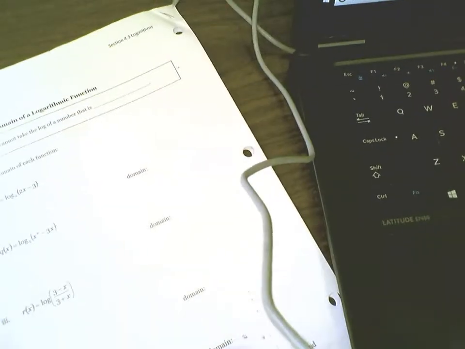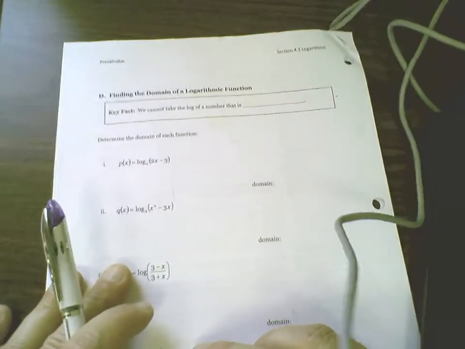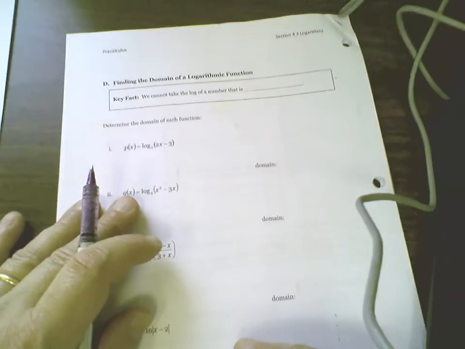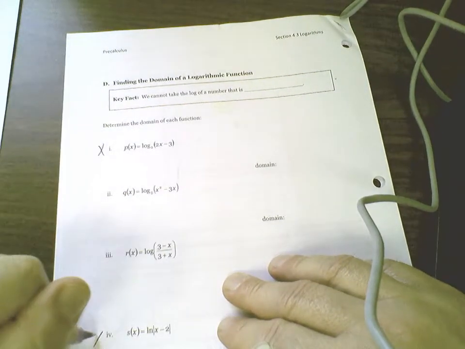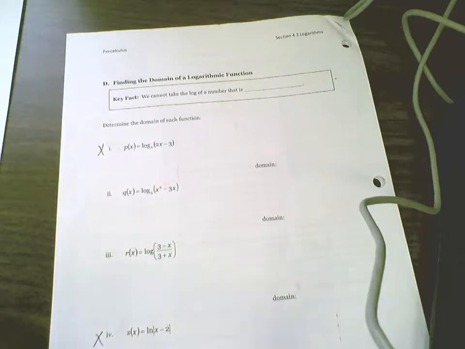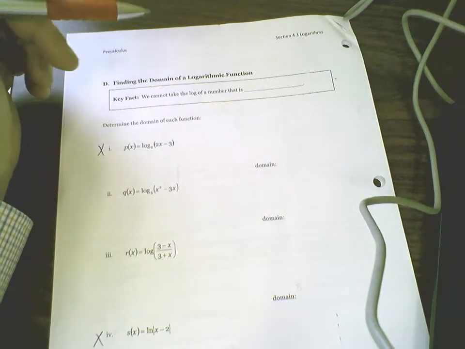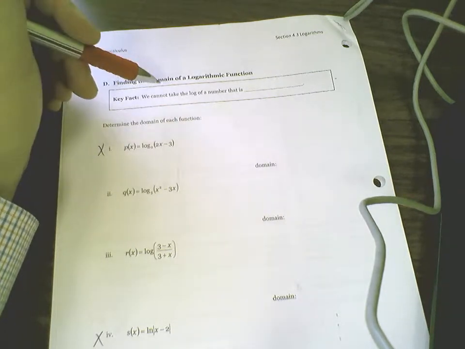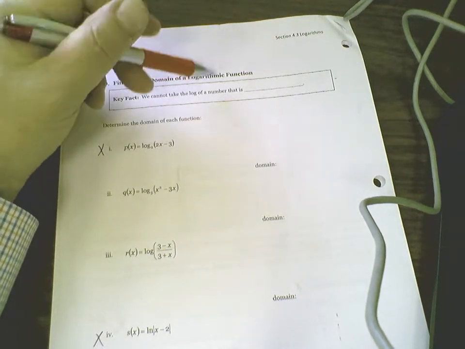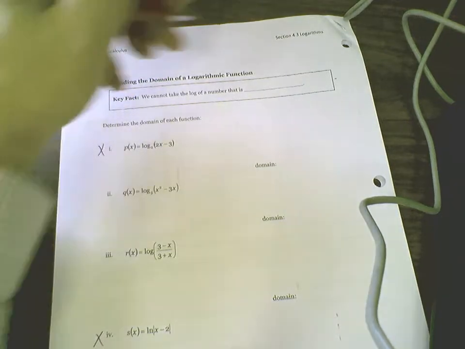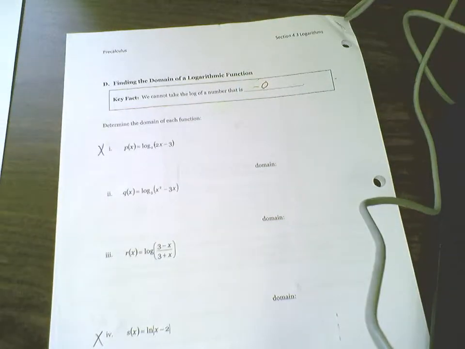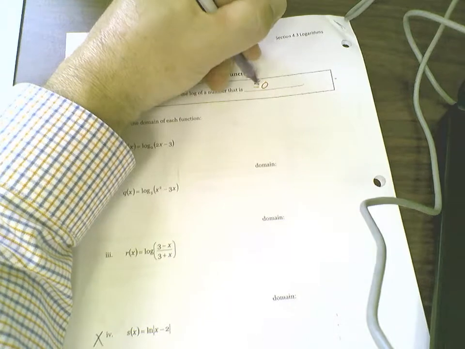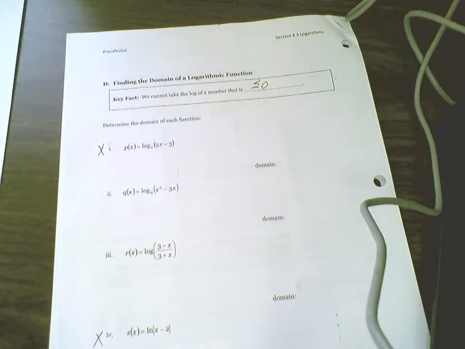And we're going to cover the last page, only working with two examples, the last example and the first example on the last page of the notes. Now, we said before that you can only take the logarithm of a positive number. Well, what's the opposite of that? You cannot take the log of a number that is less than or equal to 0. It's got to be greater than 0. So if your number is less than or equal to 0, you cannot take a logarithm.